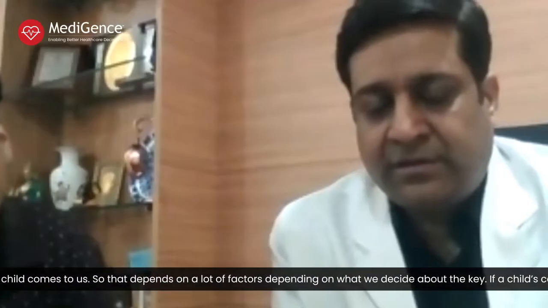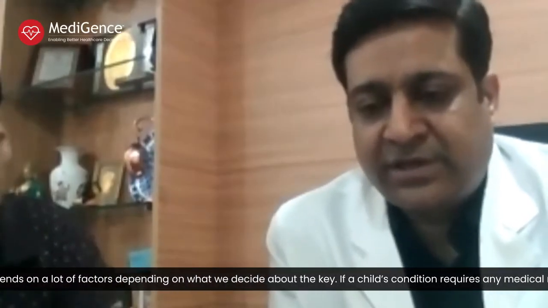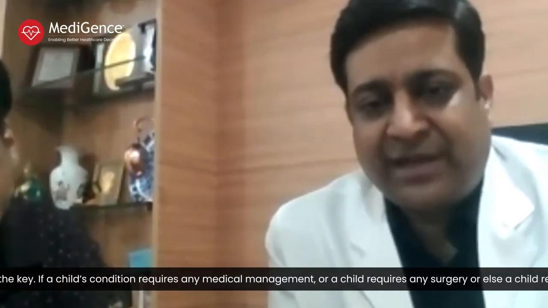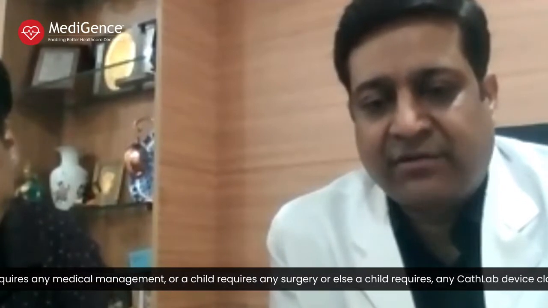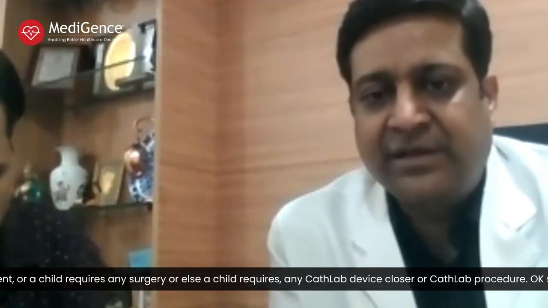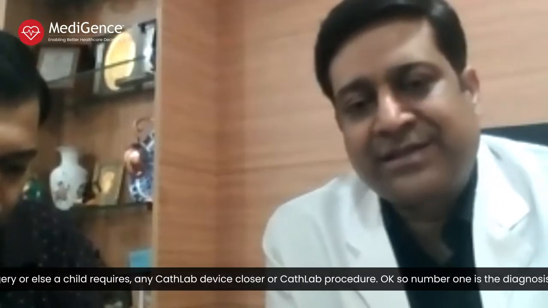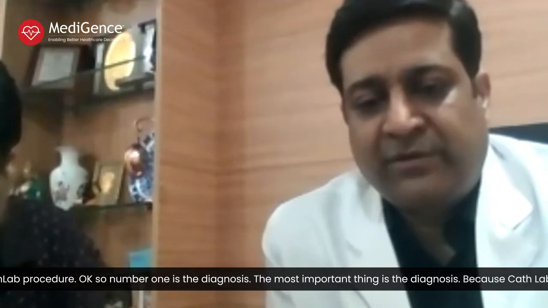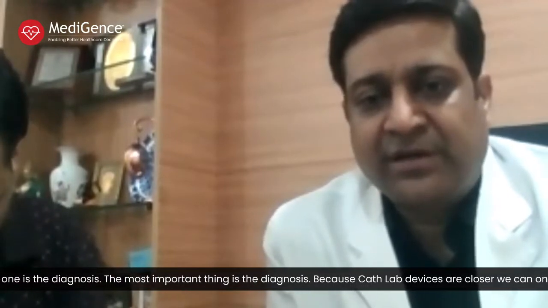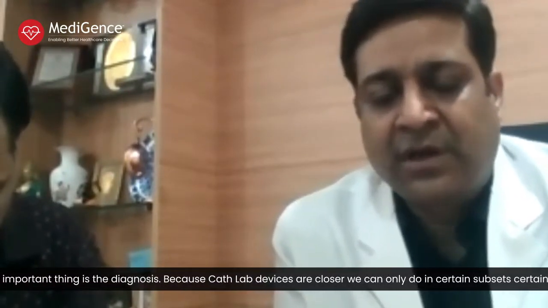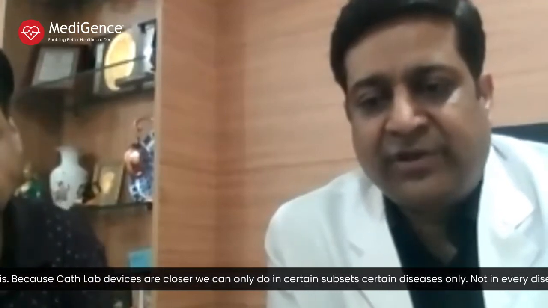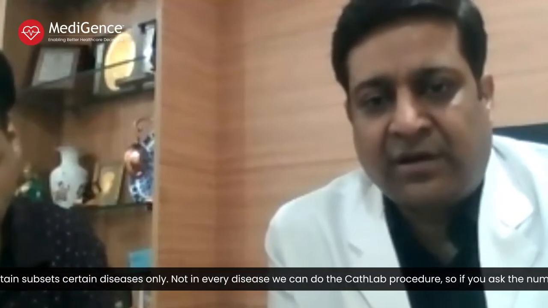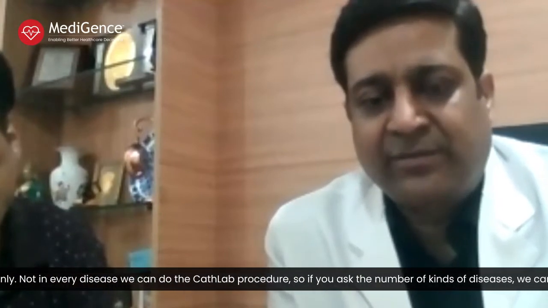choosing criteria? So when a child comes to us, that depends on a lot of factors. Depending on that, we decide if the child requires any medical management, surgery, or a cath lab device closure or cath lab procedure. Okay, so number one is the diagnosis. Most important is the diagnosis, because cath lab device closure we can only do in certain subsets, certain diseases only. Not in every disease can we do the cath lab procedure.